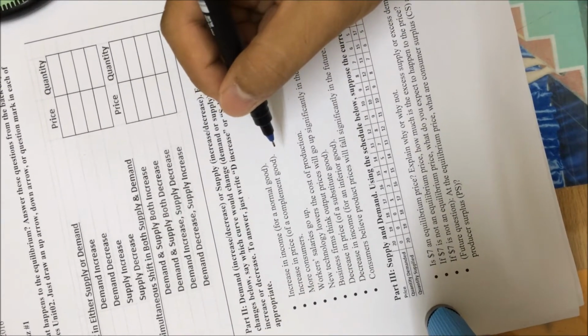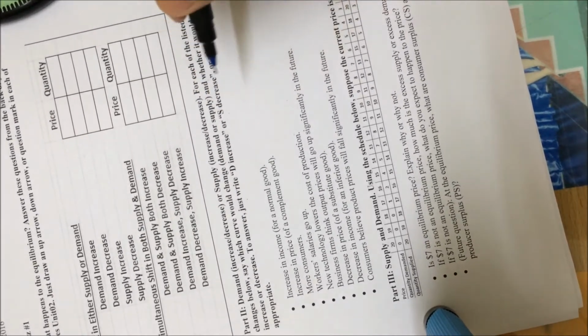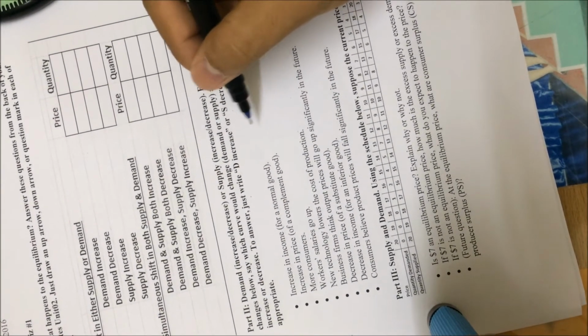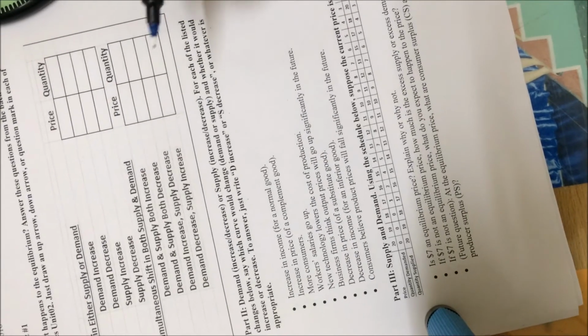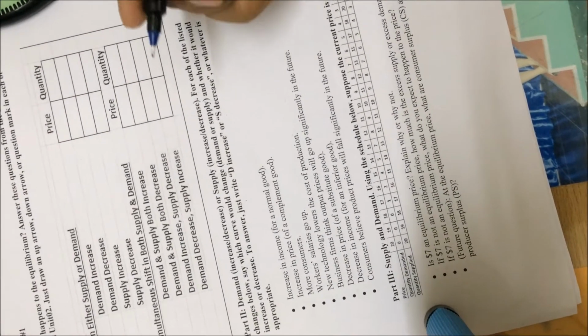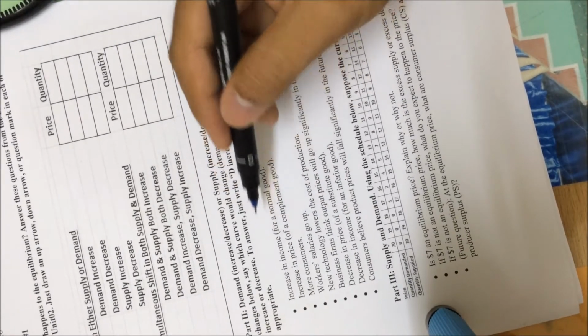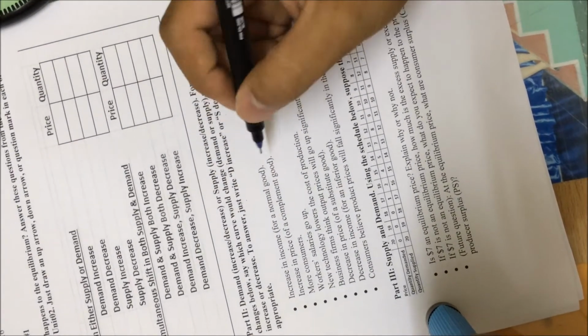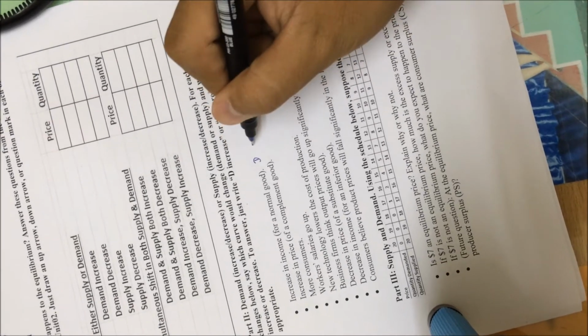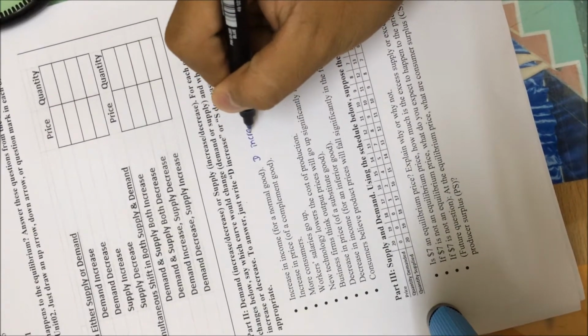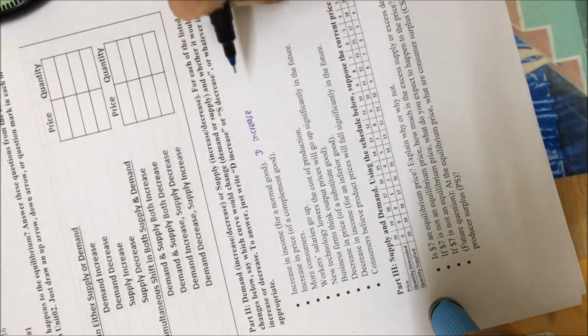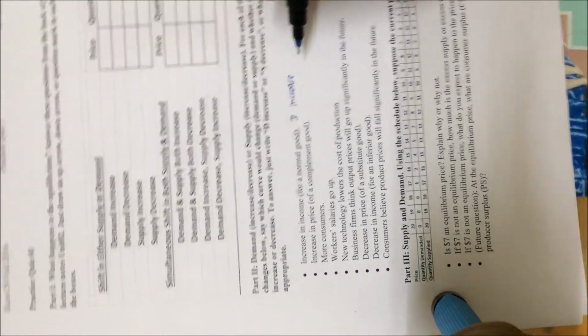Because it is a normal good, when they get paid more, they want more, therefore the demand increases for that product.